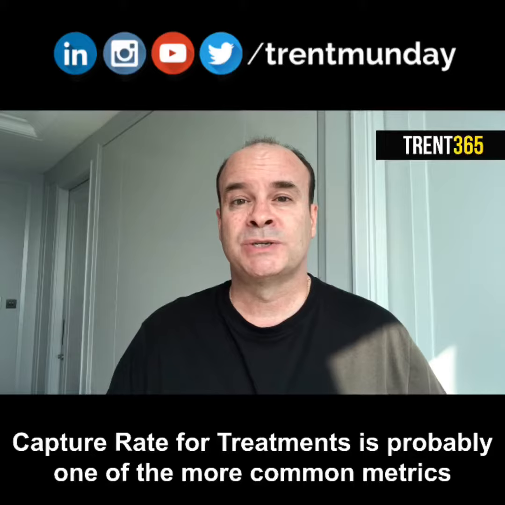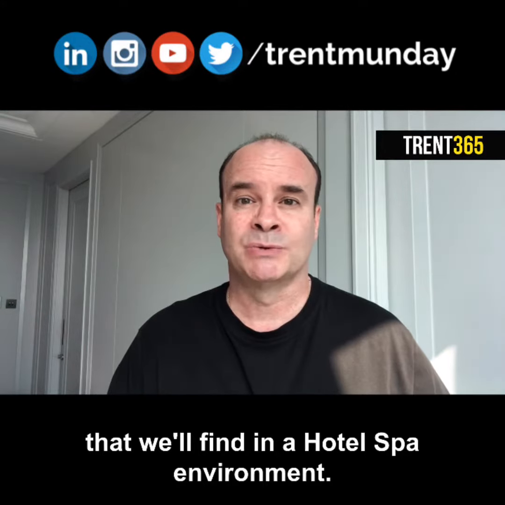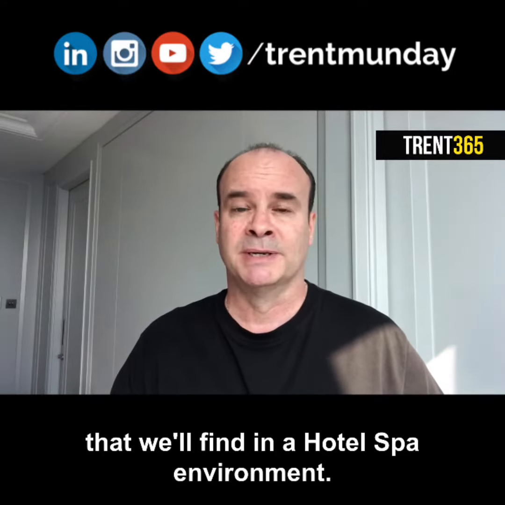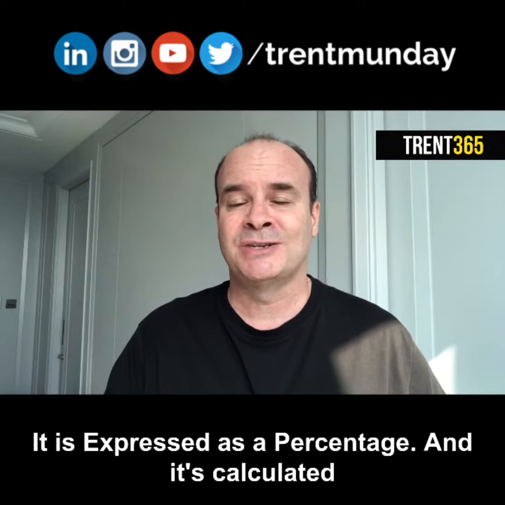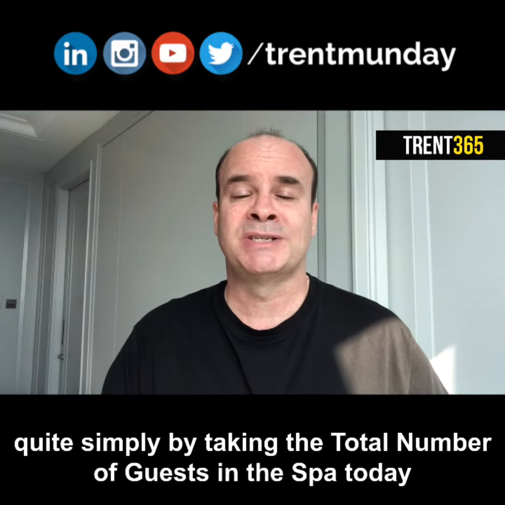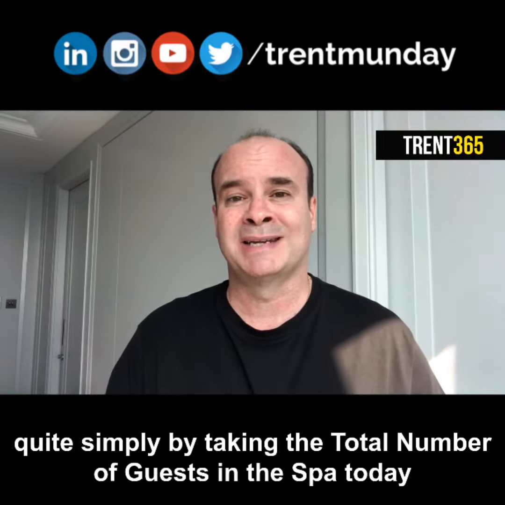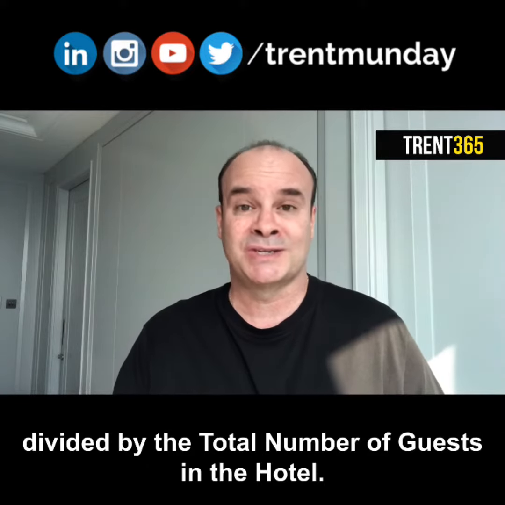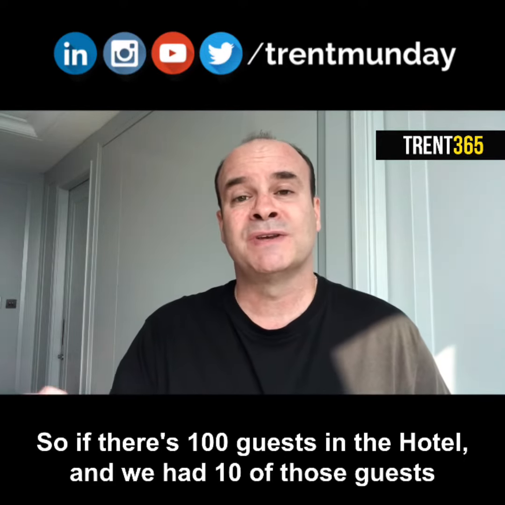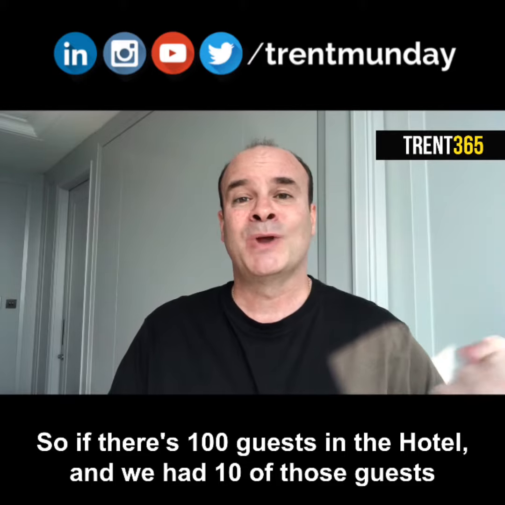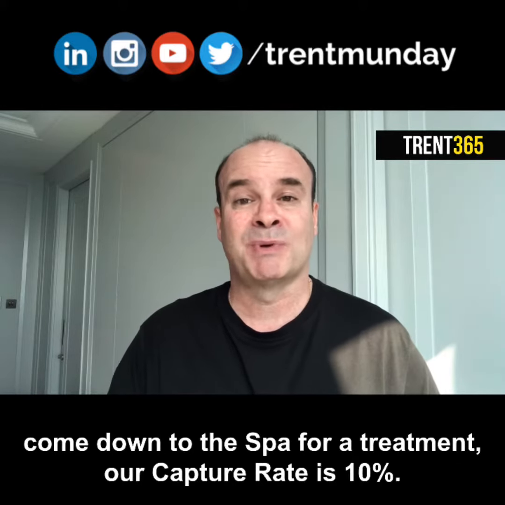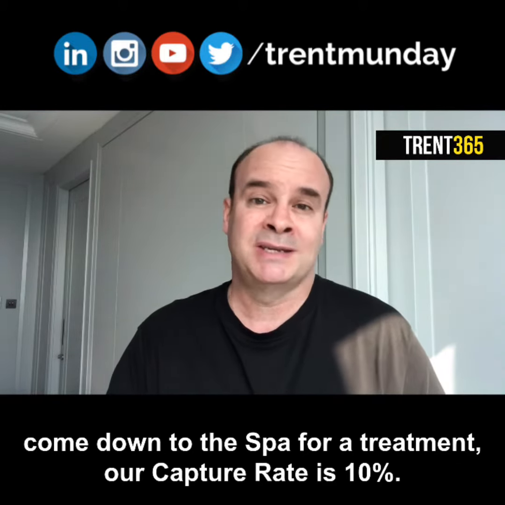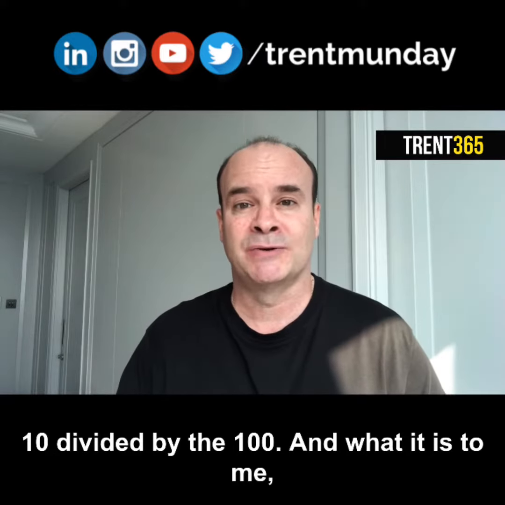Capture rate for treatments is probably one of the more common metrics that we'll find in a hotel spa environment. It is expressed as a percentage, and it's calculated quite simply by taking the total number of guests in the spa today divided by the total number of guests in the hotel. So if there's 100 guests in the hotel and we had 10 of those guests come down to the spa for a treatment, our capture rate is 10%, 10 divided by the 100.